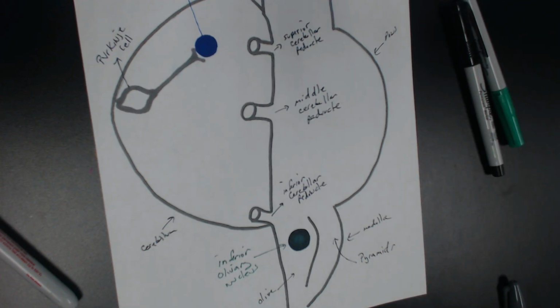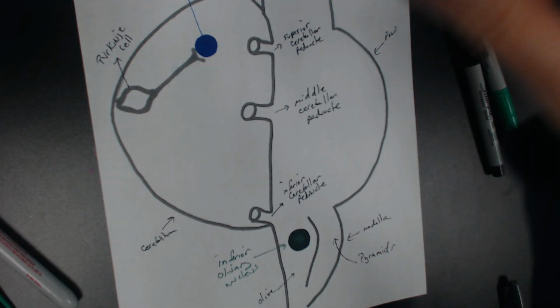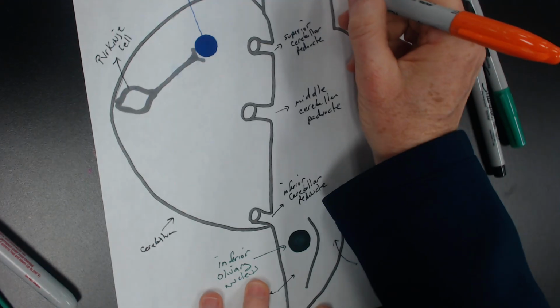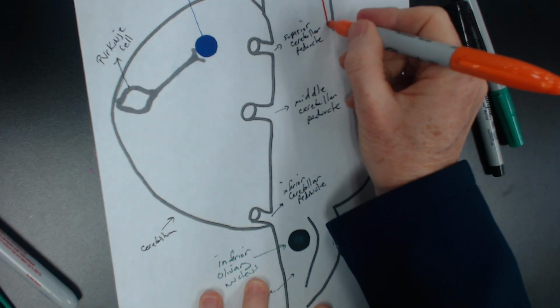Coming into the cerebellum, we're going to see all these pathways in a minute. Anytime one of these pathways or axons travels, it goes mostly through the inferior cerebellar peduncle, sometimes through the middle, and sometimes through the superior. So here we have information coming down from the cerebrum.